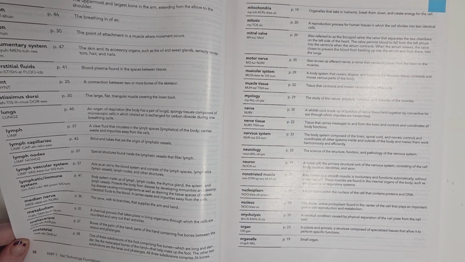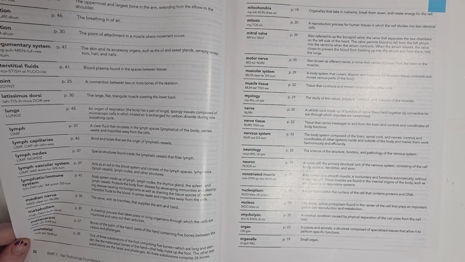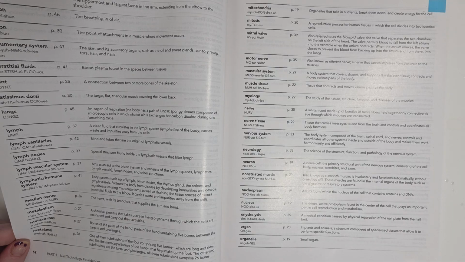Lymphatic immune system, body system made up of lymph nodes, the lymph gland, the spleen, and lymph vessels. Protects the body from disease by developing immunities and destroying disease-causing microorganisms, as well as draining the tissue spaces of excess interstitial fluids to the blood. It carries waste and impurities away from the cells.